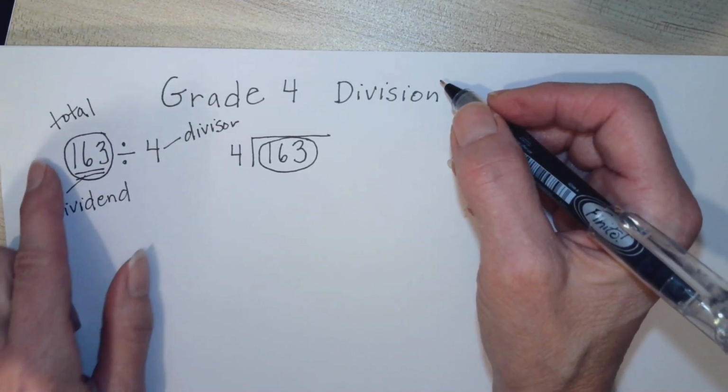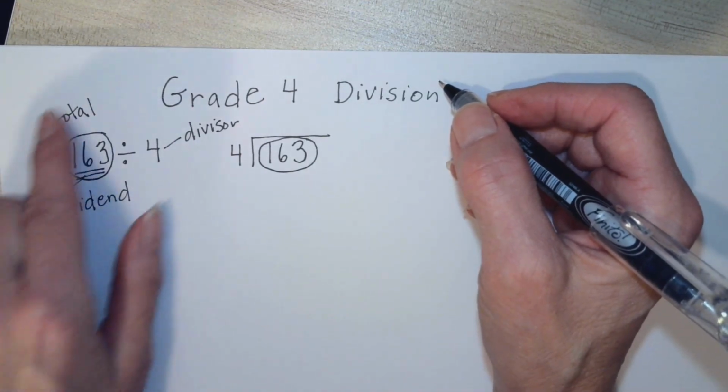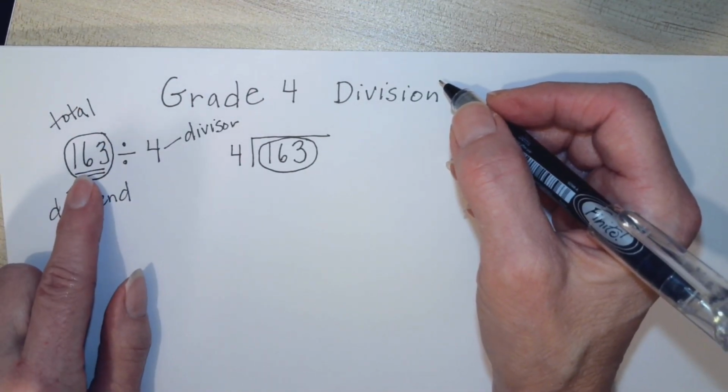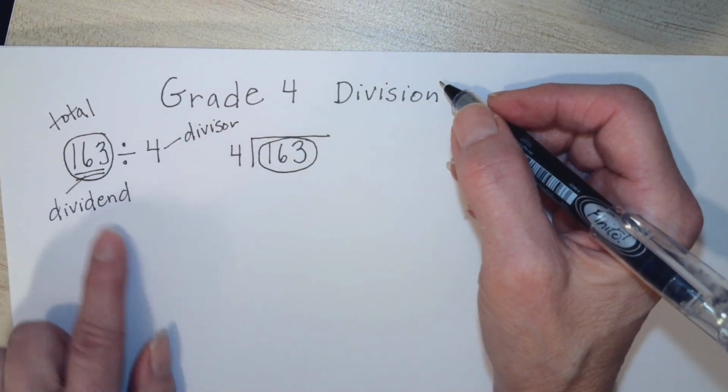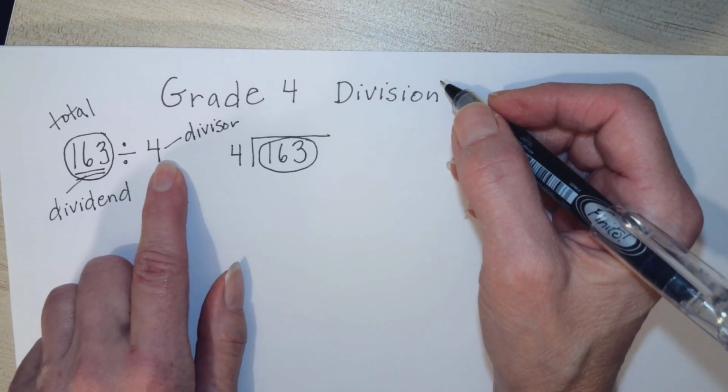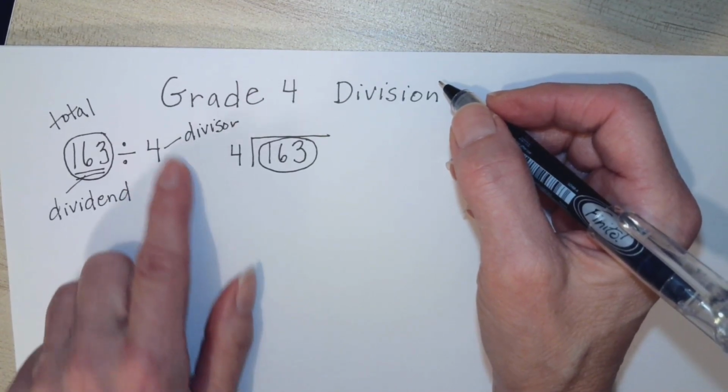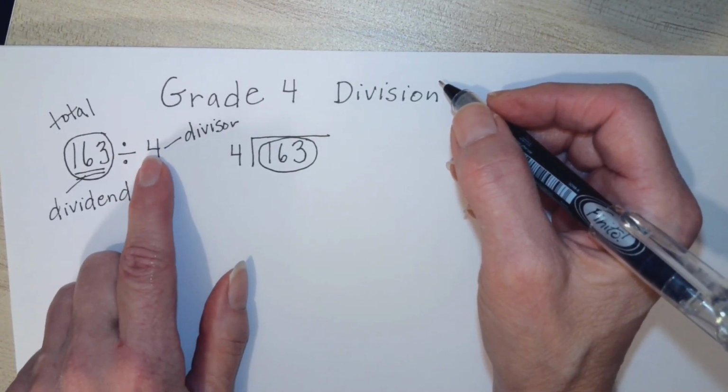So in a division equation, this front number is the total that you have of something. It's called the dividend, and this number is the divisor. That's how many groups of 4 you're going to break it into, okay?